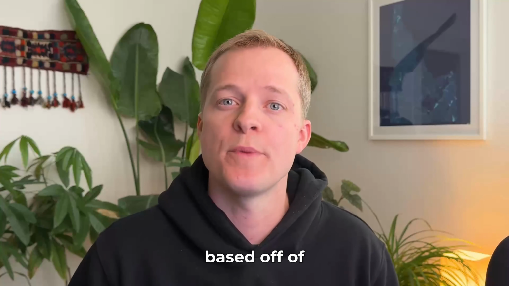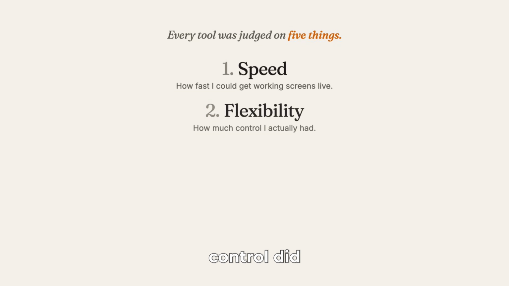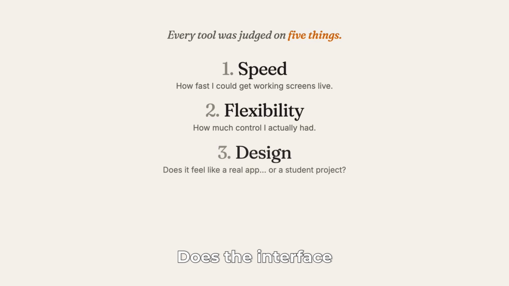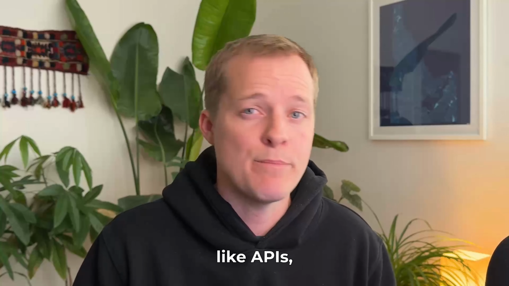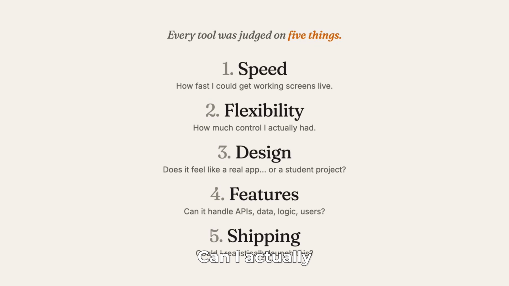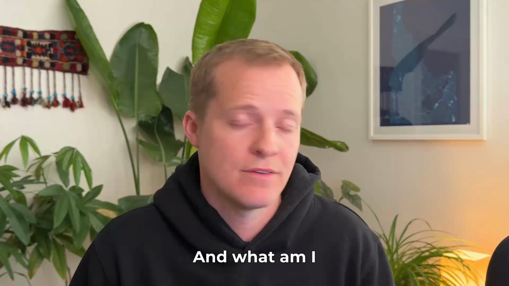Every tool was judged based off of 5 things. Speed. How fast could I get working screens live? Flexibility. How much control did I actually have? Design. Does the interface actually feel like a real app? Features. Can it handle data like APIs, users, or complex logic? Shipping. Can I actually ship this to the App Store? Because if I can't launch it, I can't get it in front of users, and what am I even doing?